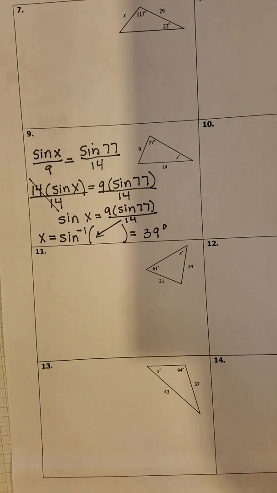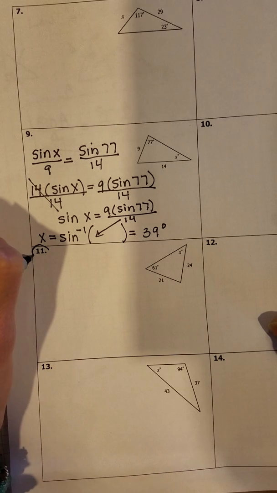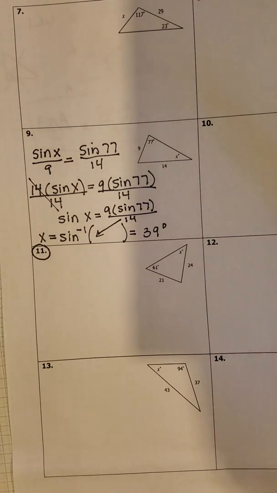Okie dokie. So what are you going to do? Since we're sticking with the odds here, why don't you do number 11? So you have numbers 3, 5, and 11 to do for today. And then you can check your answers using the answer key.